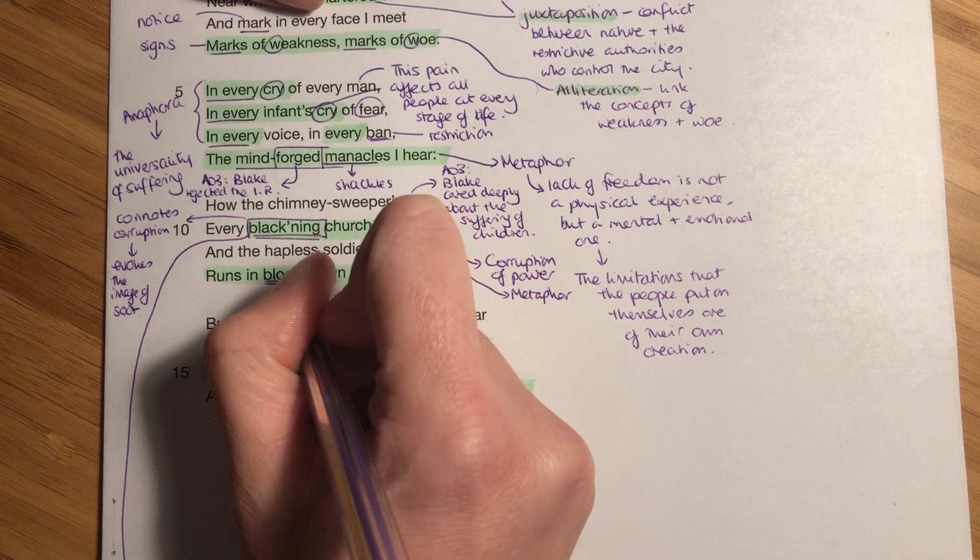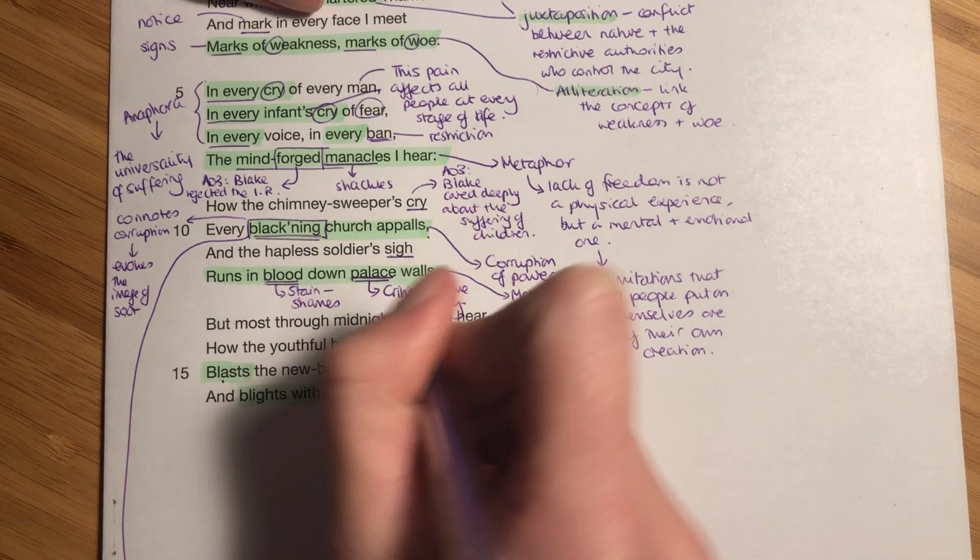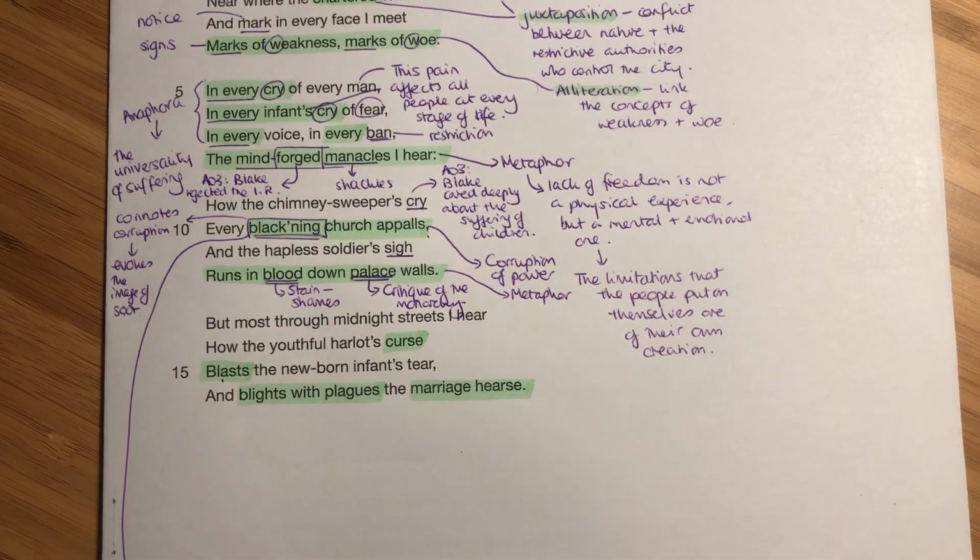So it's a stain, and it shames those authorities. This is a bold poem, and it's one which openly states Blake's anger and frustration at abuse of power that he sees all around him. And he sees how it affects everyone. We must remember that this poem deals with the universal nature of suffering within the city.